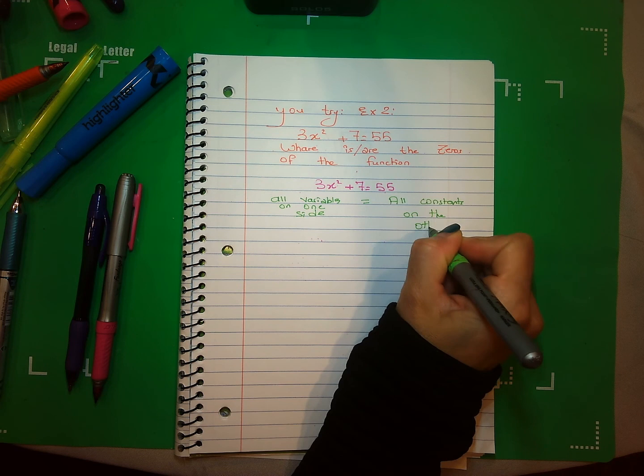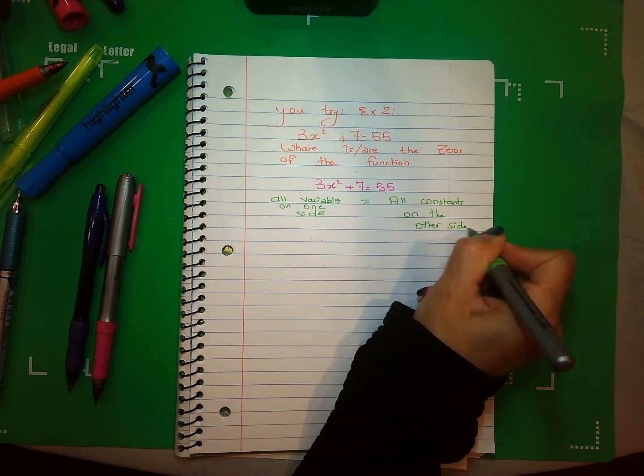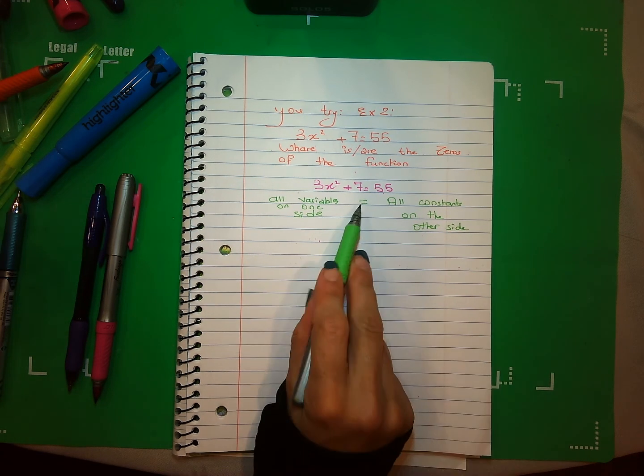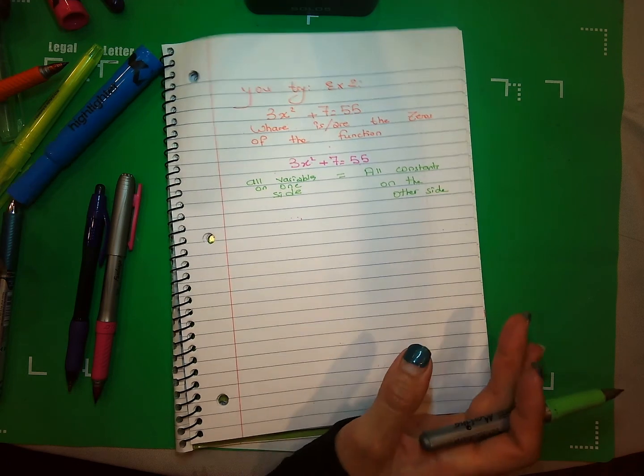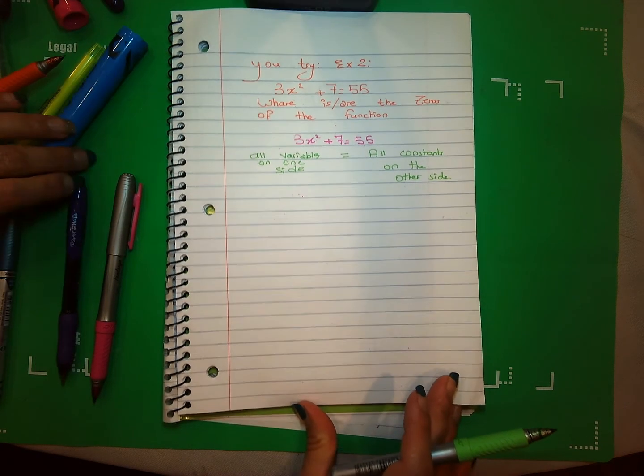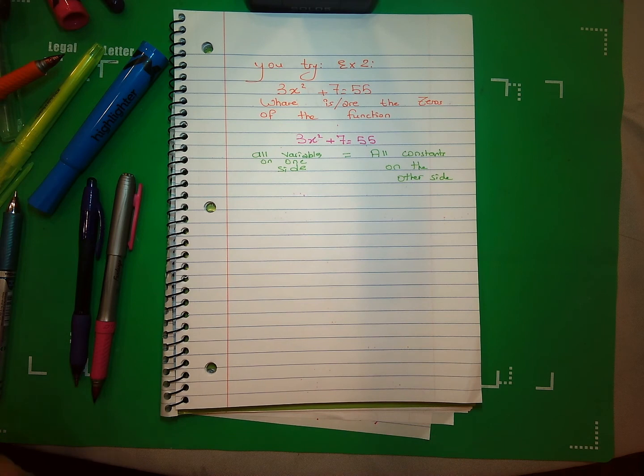Does it matter which one goes first? No, it doesn't matter because this is an equal sign. If it's an equality, then it would have made a difference. An inequality means it's less than or greater than. Oh. All right, so let's see here.